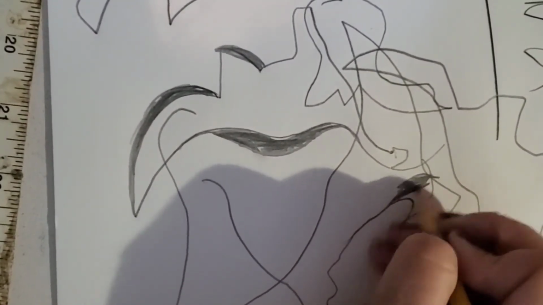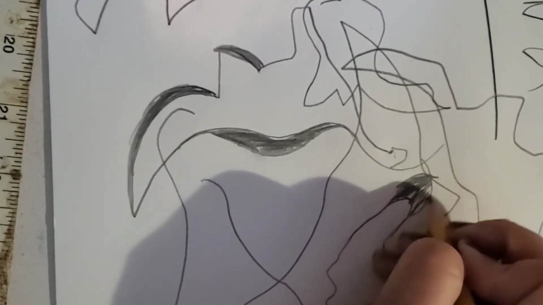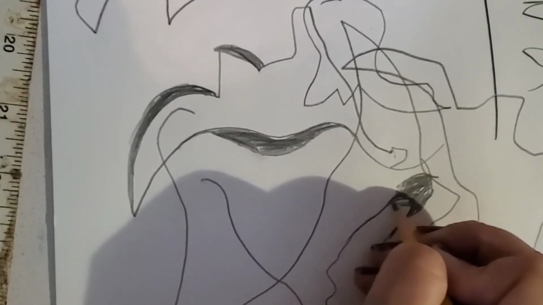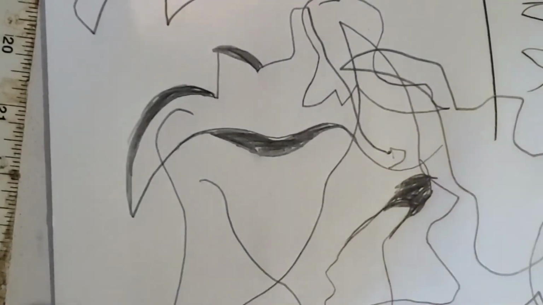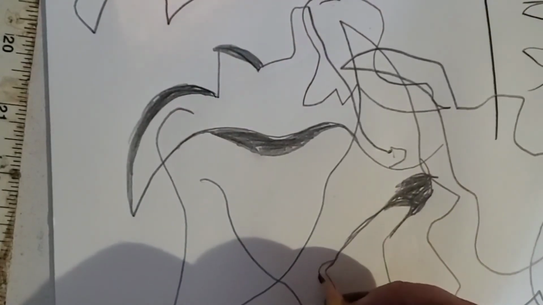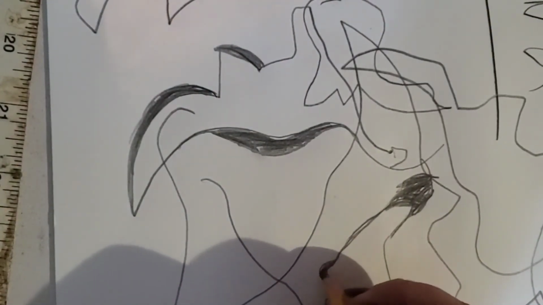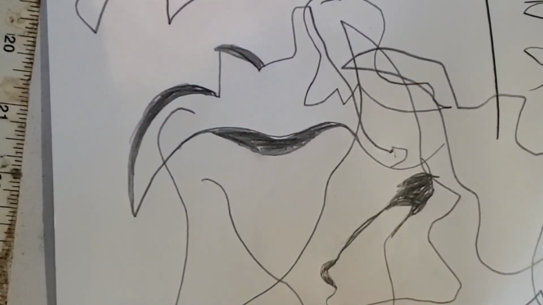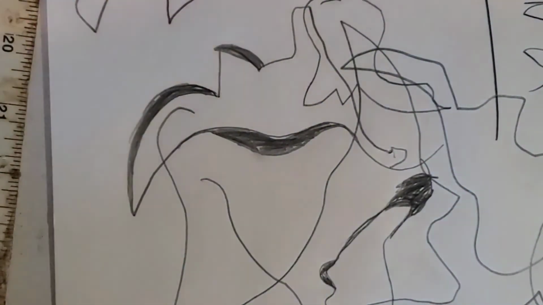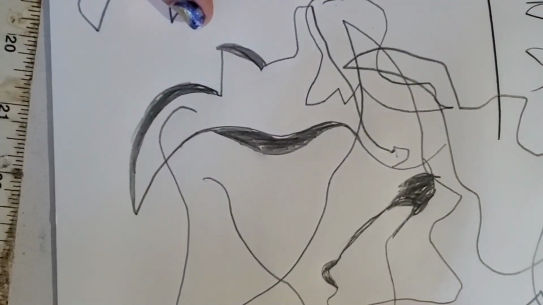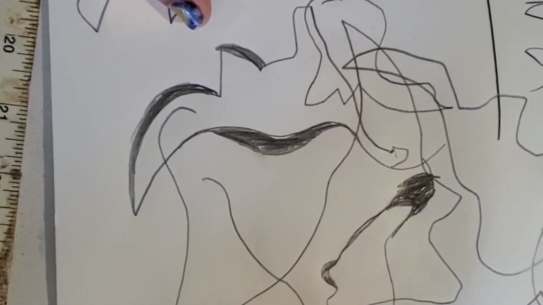Now you can use whatever, let's say you have markers or pens that you want to use, you can 100% use those. But I want you to make sure that you're including areas that are thicker and thinner. Thicker and thinner. And you can decide which areas it's going to be. That's up to you. As you make your lines thicker and thinner and adjust the line variation, the line weights.